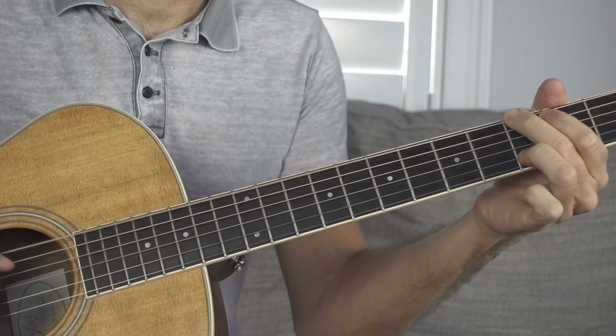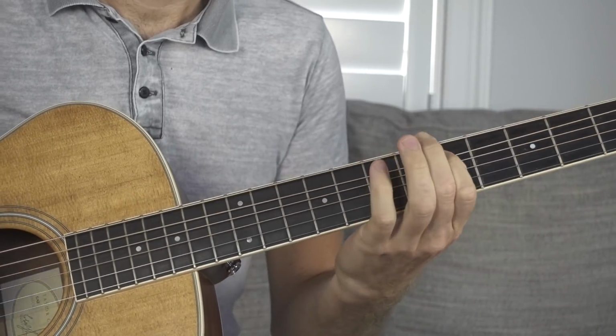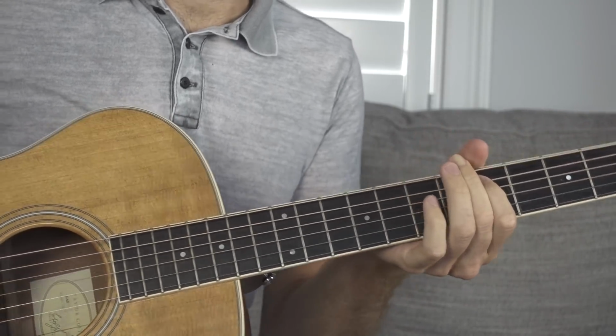Already we're kind of making that G chord a little more lively just by adding those notes. But why would we stop there? The journey has not ended. We're going one farther, straight down a string to the 5th fret on the D string. That is an octave G, okay?